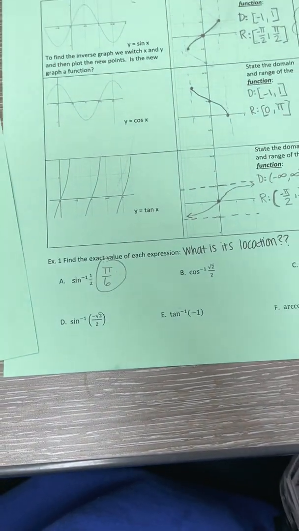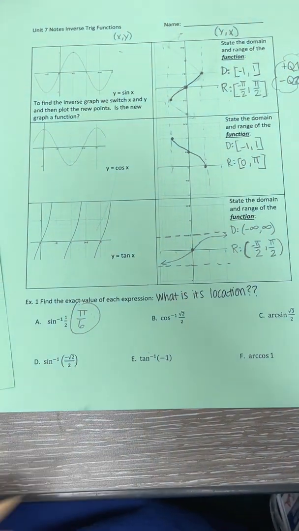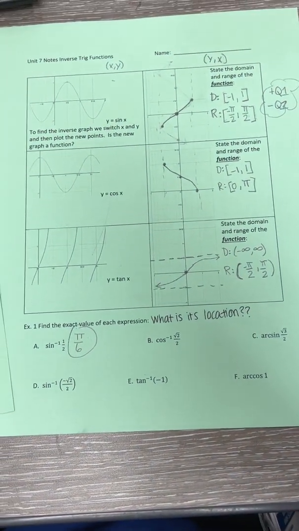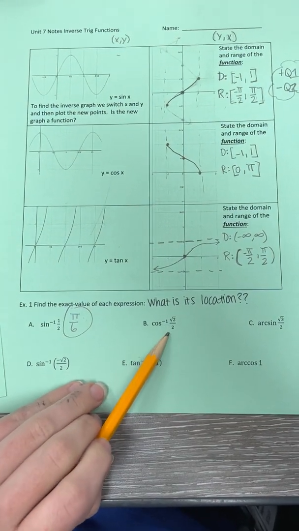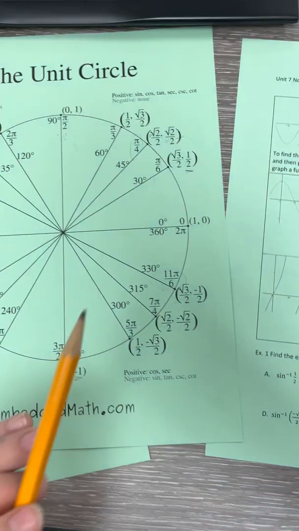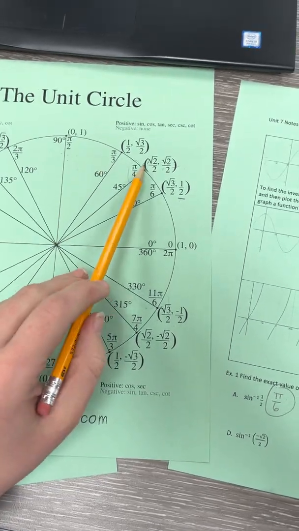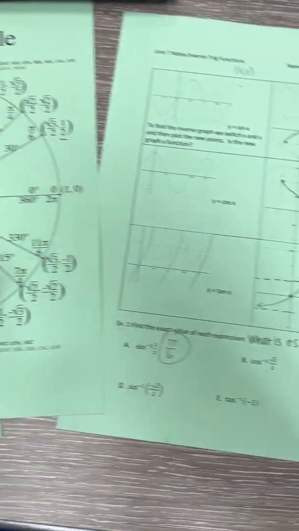And feel free to pause this video and work these and then come back to it and check your answers with me. I'd be happy for you to do it that way. We need to find where cosine is square root of 2 over 2, which is where the x value is square root of 2 over 2. And that's going to be pi over 4.